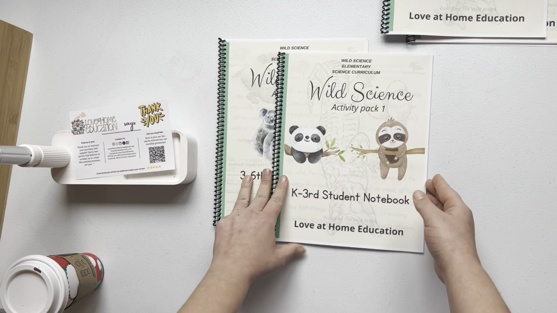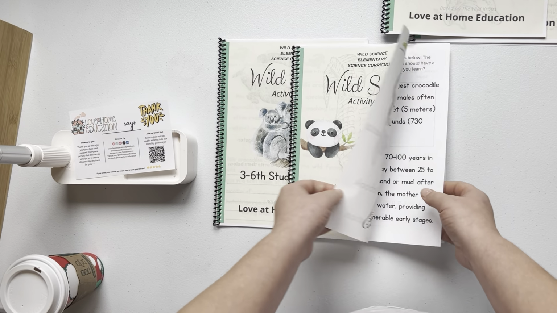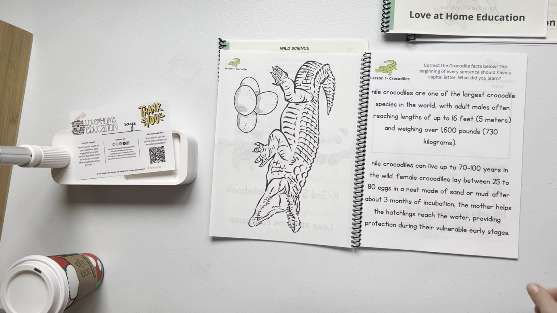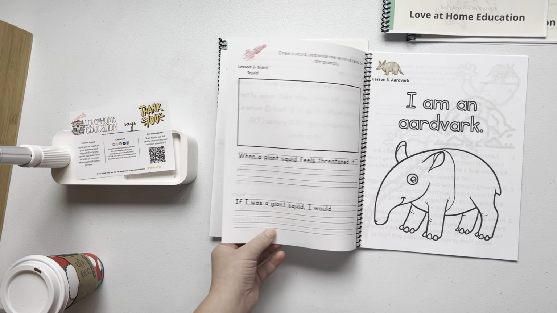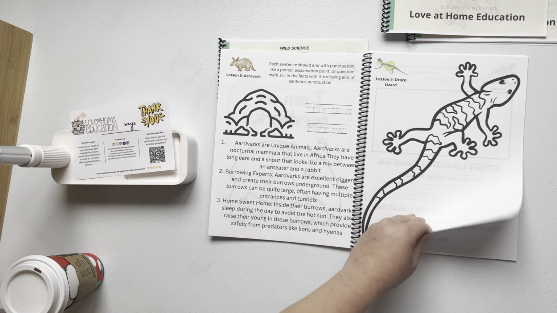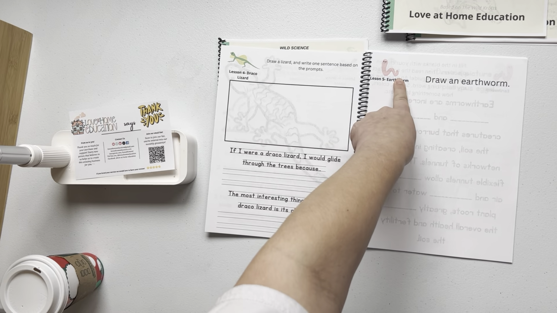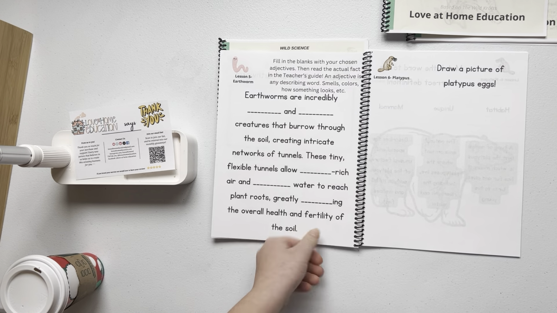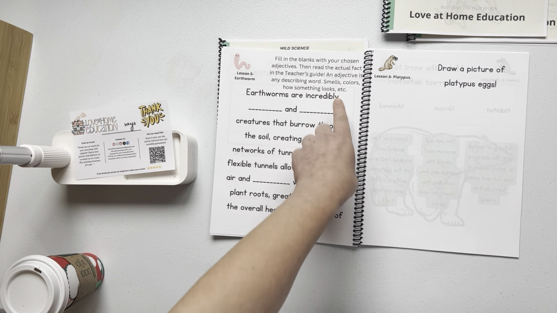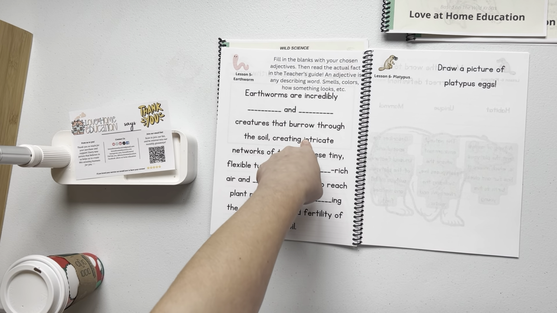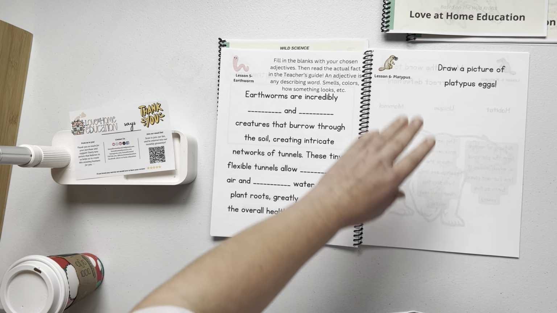All right, next is the K through 3rd, and these ones are my children's actual notebooks, so there's some things in here. We actually started halfway in because we had already watched some of these other ones, but as you can see, it'll say at the top of the page what lesson it goes with, and then we alternate between different kinds of activities. So this one is fill in the blanks with chosen adjectives, which they can pick any adjective. Then they can go to the teacher's guide and read the actual fact.